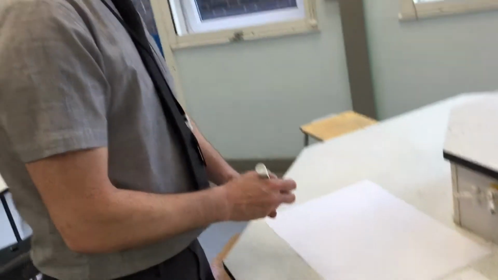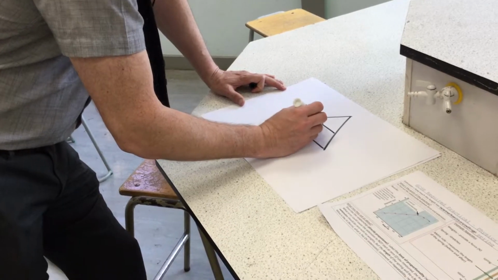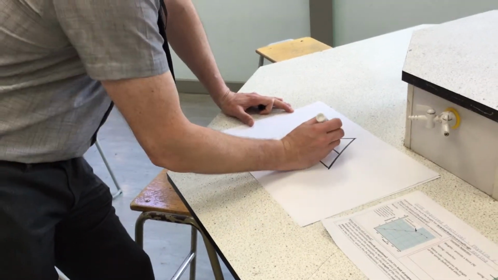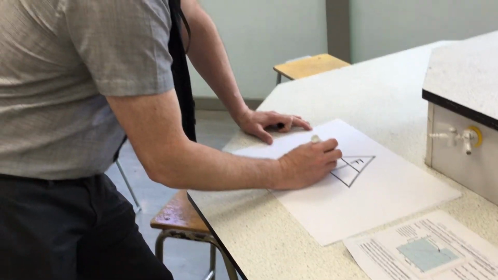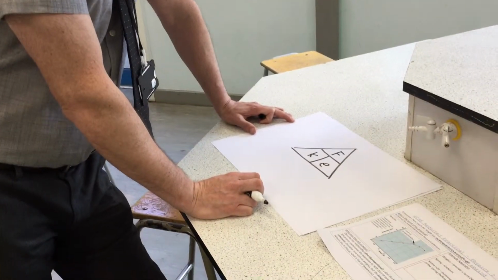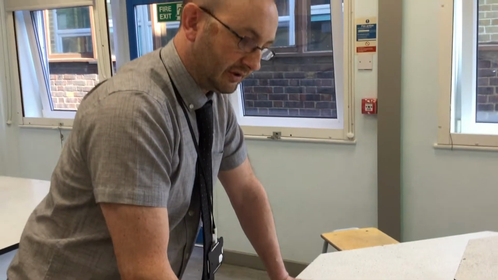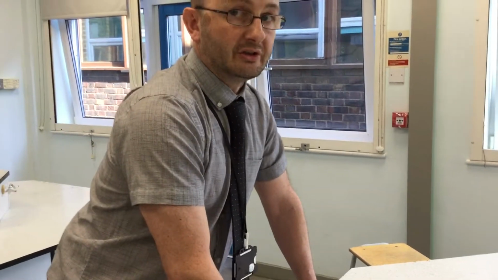The equation that goes along with this, if we're doing a triangle, it's F equals KE, so I'll put the F at the top, equals KE, where K is the spring constant and E is the extension. Sometimes they're going to ask you to find the spring constant, in which case you just rearrange that equation.